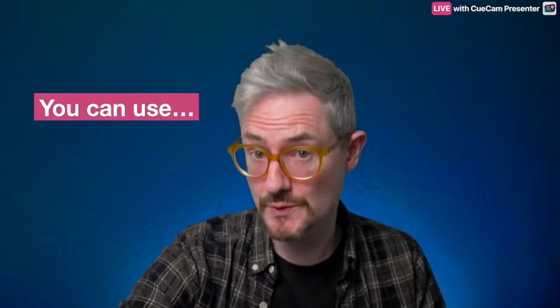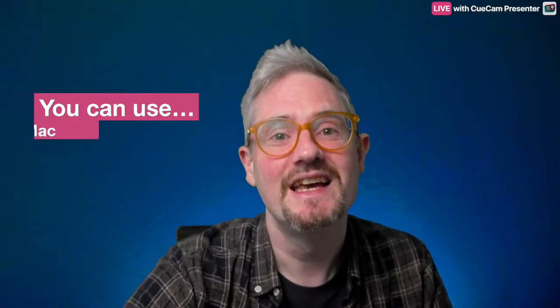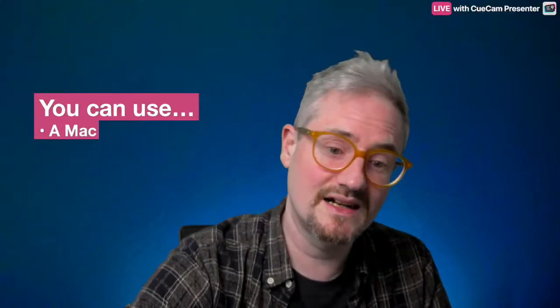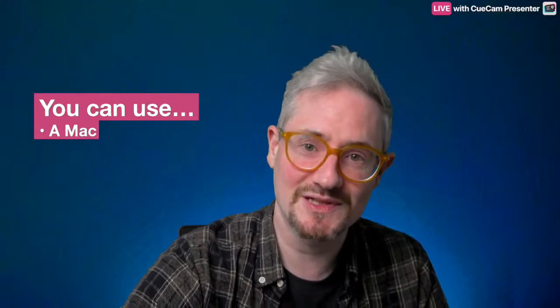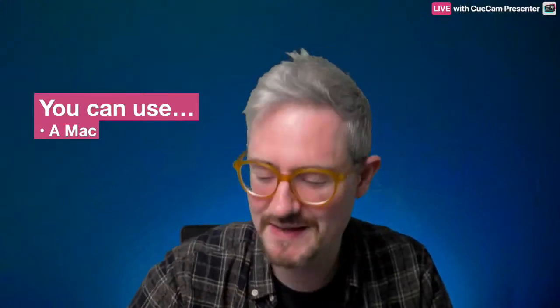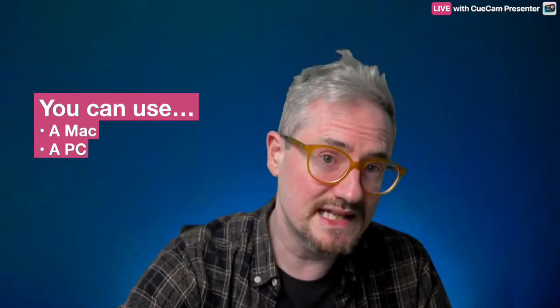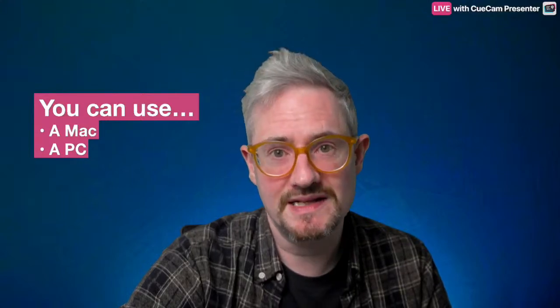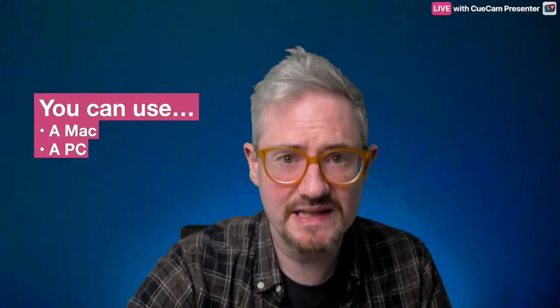Just to cover this, you can use a Mac. Ideally, I like this with an Apple Silicon Mac. I think if you can get yourself an Apple Silicon Mac, you're going to have such a great time compared to any of the other solutions. But it does work on Intel as well. Or you can use a PC. If you use NDI, it's a bit more set up, but it is possible to use.